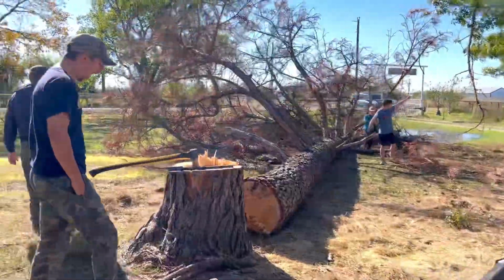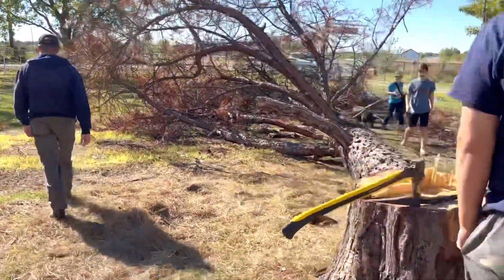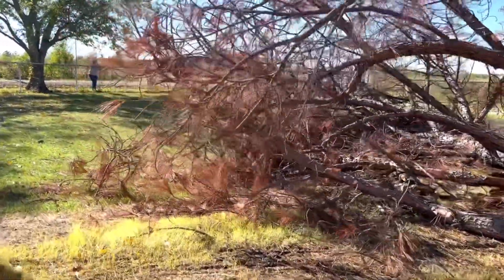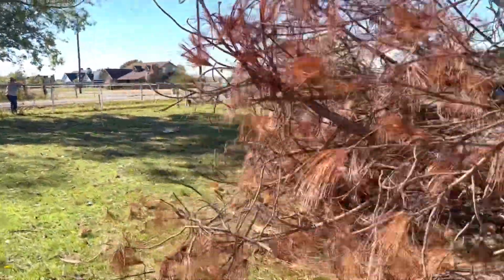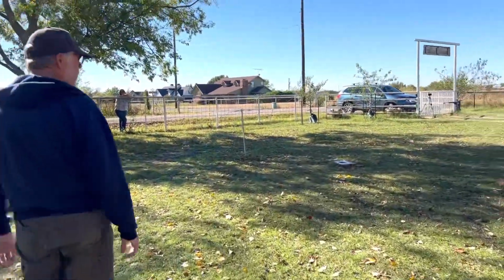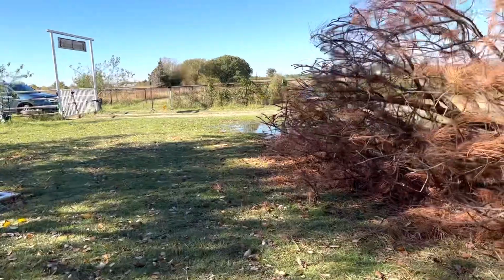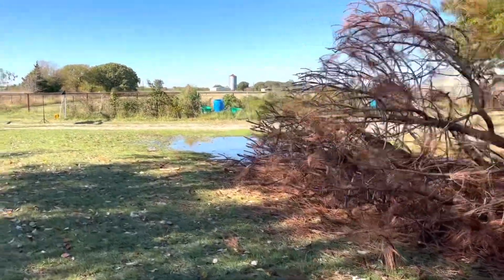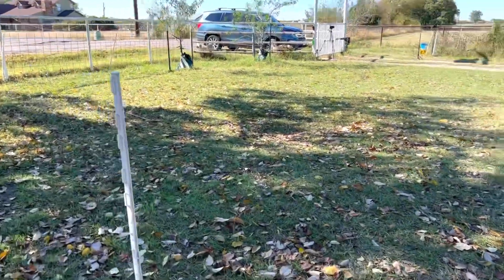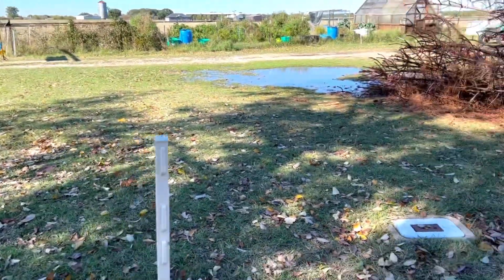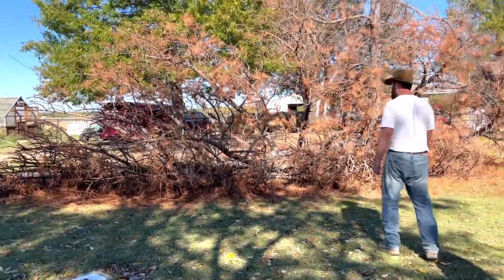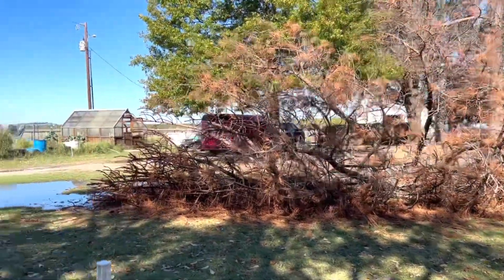I wonder how accurate Granddad was. Now we need to step it off. We need to step it off though. That's what we gotta do. Figure out what the actual length is. You're gonna walk through the mud.